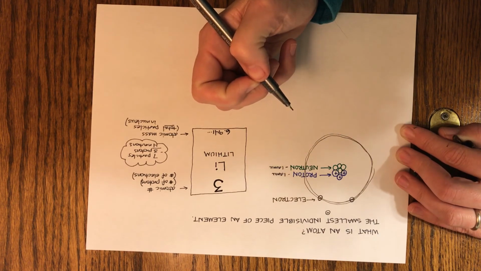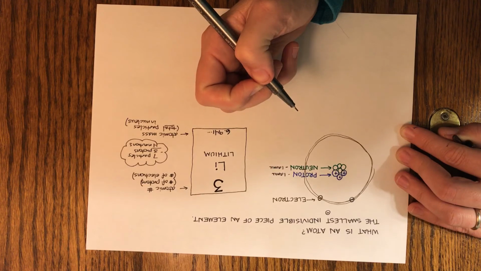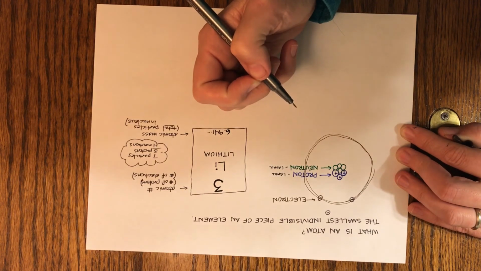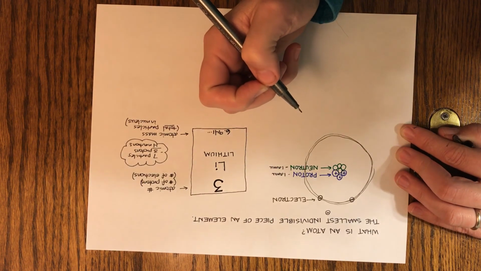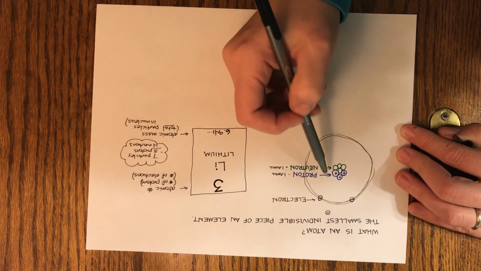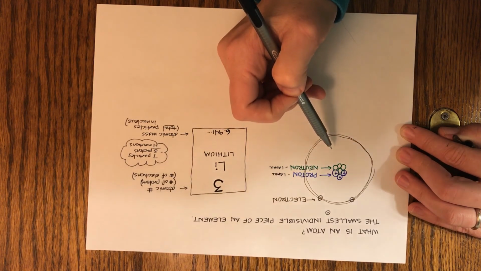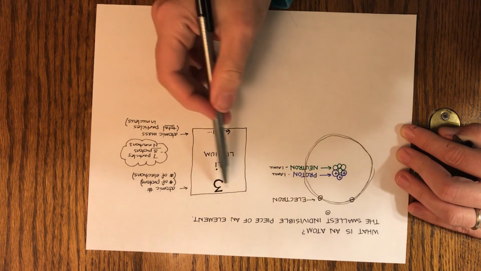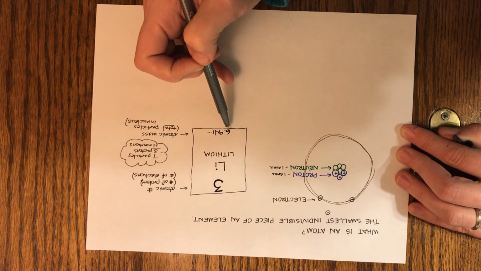So that is all you really need to know for the semester exam about the definition of an atom, what an atom is composed of, and the blocks in the periodic table that describe each element.